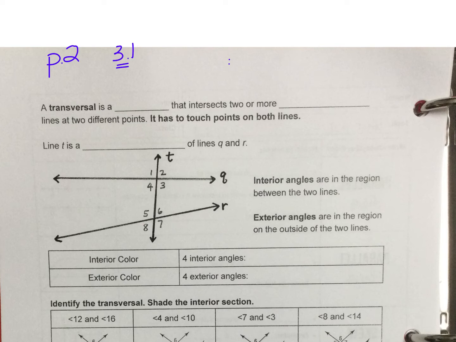This is page 2 in your 3.1 notes. We are going to talk about the word transversal. A transversal is simply a line that intersects two or more lines at two different points. It has to touch points on both lines.